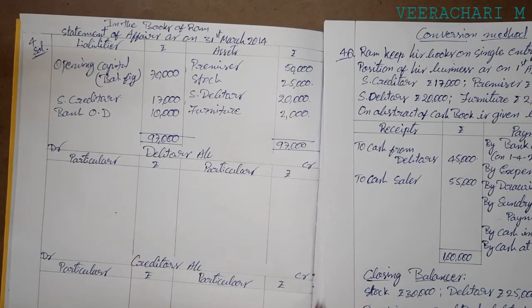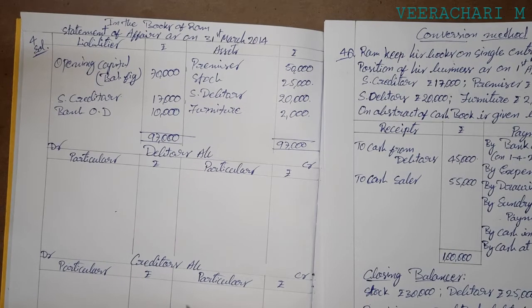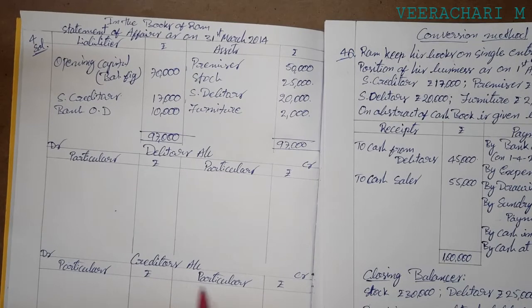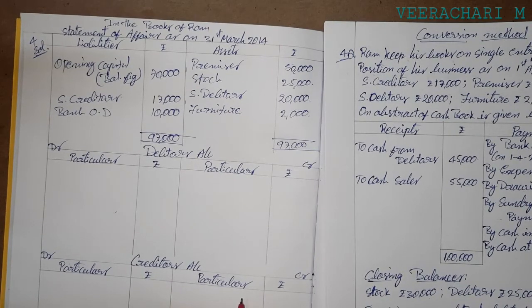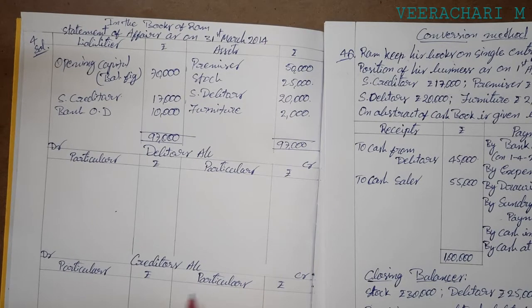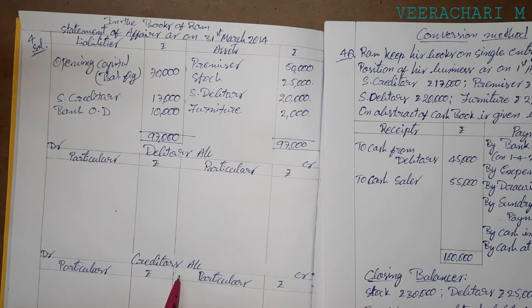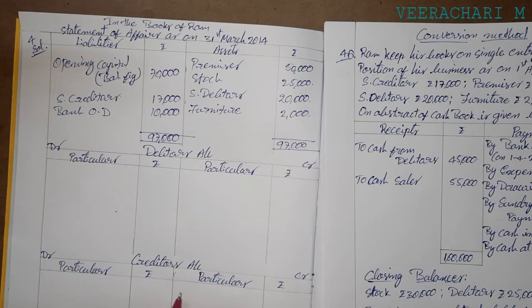Including credit sales, you can show total sales on the trading account credit side. Next, if you prepare the creditors account, then you know purchases during the period. In this question, there are no cash purchases, so we can treat all as credit purchases only.